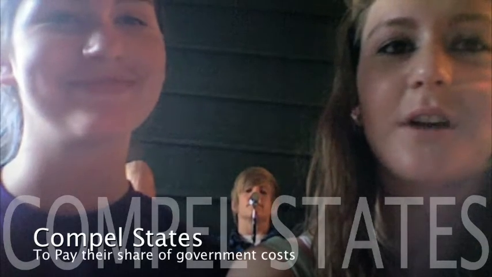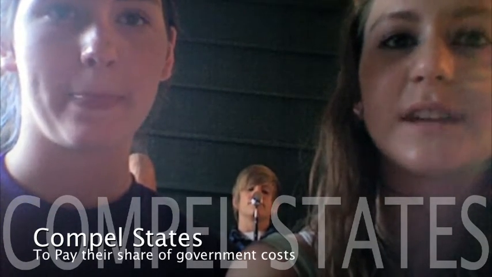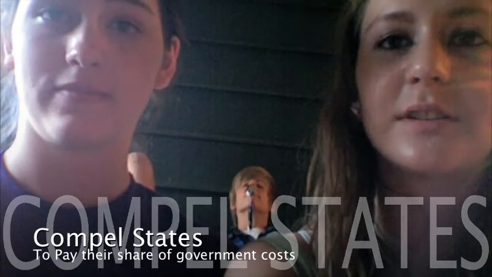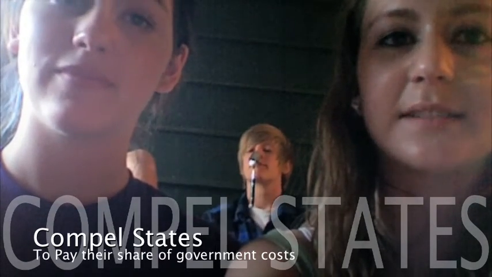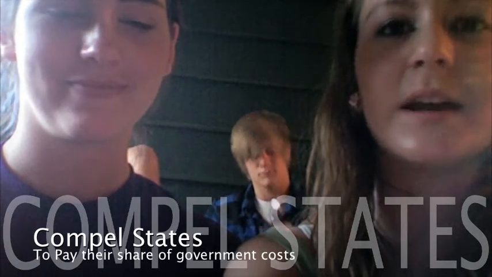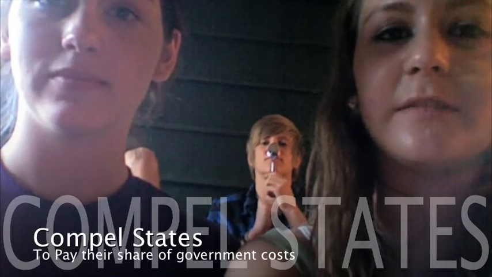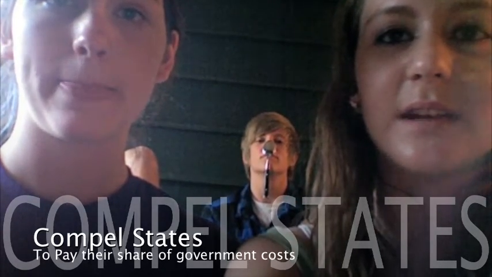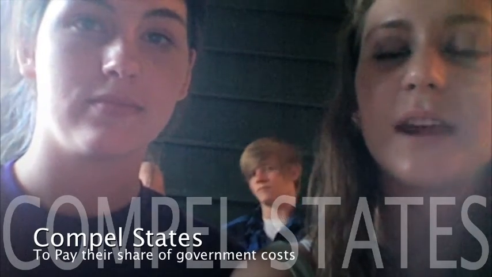Under the Articles, Congress could not compel states to pay their share of government costs. Article 1, Section 8, Clause 1 allowed Congress to have power to lay and collect taxes, duties, imposts, and excises, to pay the debts and provide for the common defense and general welfare of the United States. But all duties, imposts, and excises shall be uniform throughout the United States.